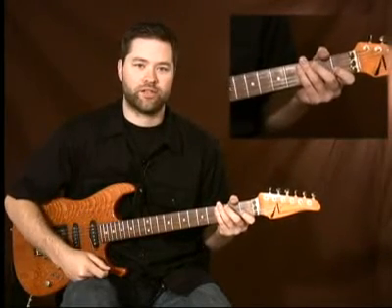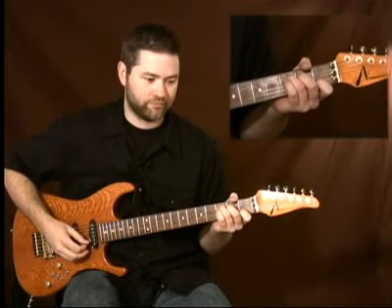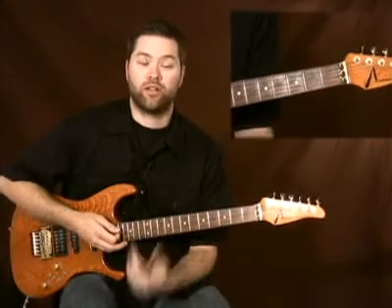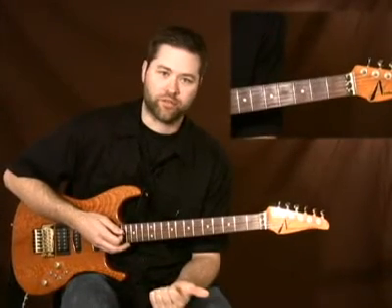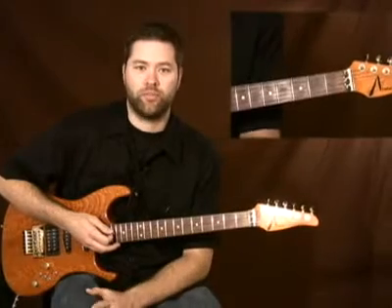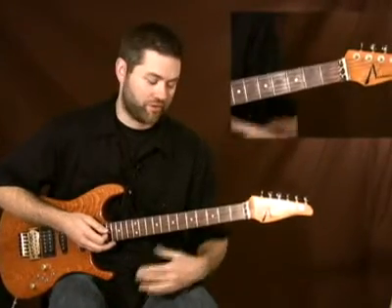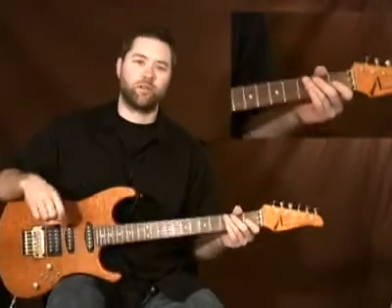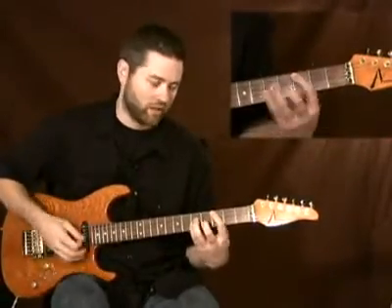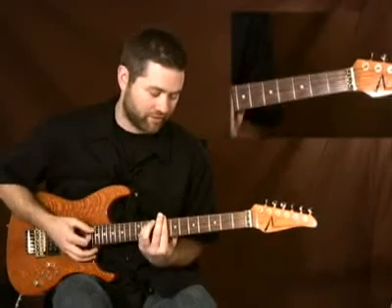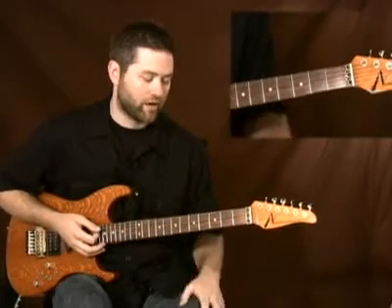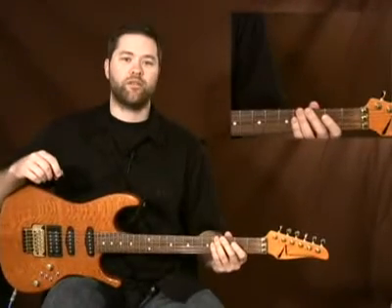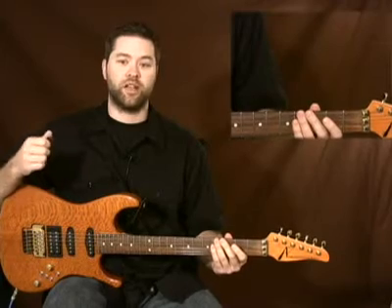Okay, that's your C major chord. Now, the 1 chord, because it's built on the 1st degree of the scale, is always going to be major. The first chord of any major scale is always going to be major. Okay? All these are C notes. Or C chords.